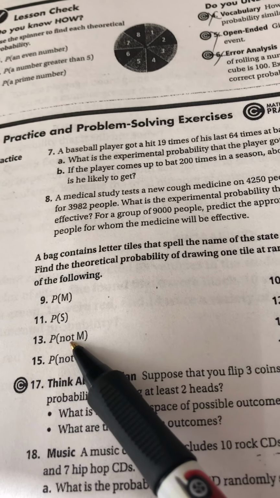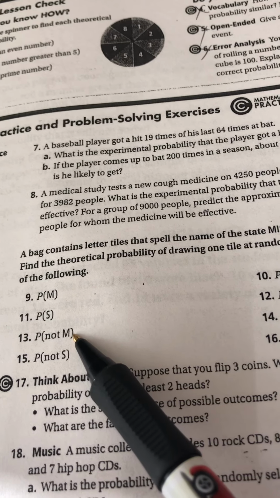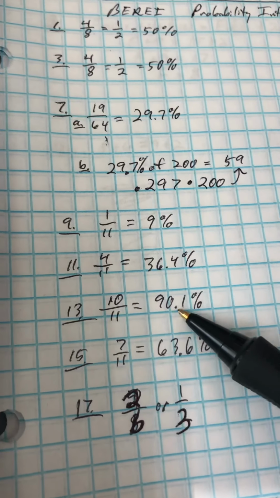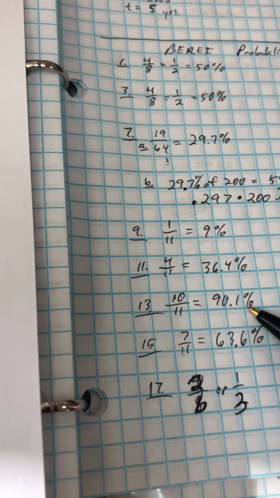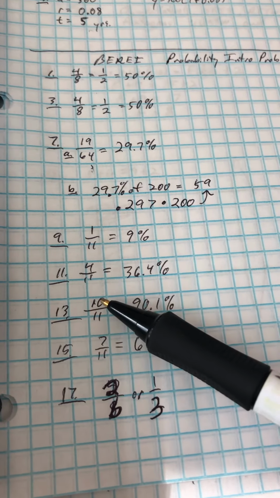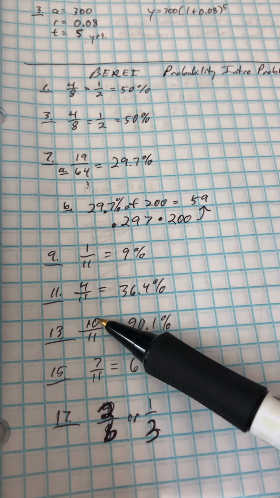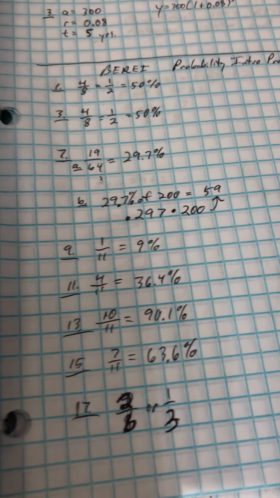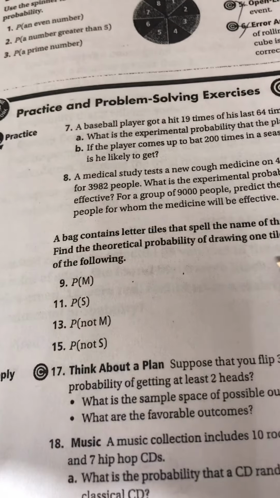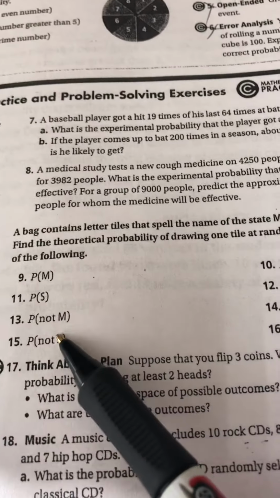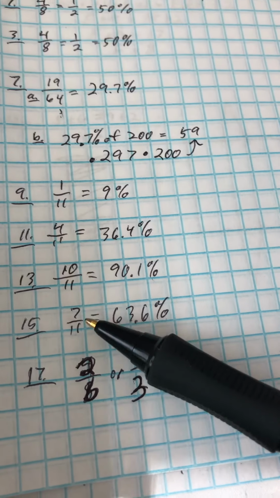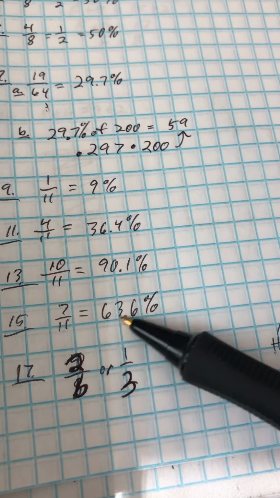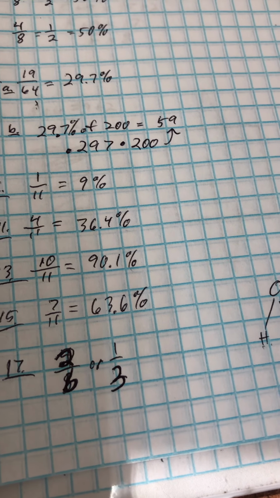Not picking an M, so not picking an M would be 10 out of 11, or 90.1%. How I'm finding these percentages, remember, you just treat this as a division problem, so 10 divided by 11, that's how I get that. 15, not an S. So not an S is going to be 7. There's 7 that are not an S, 7 out of 11, and that's 63.6%.